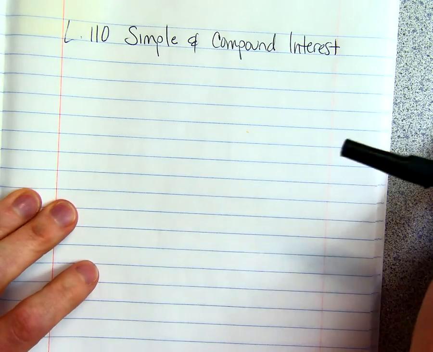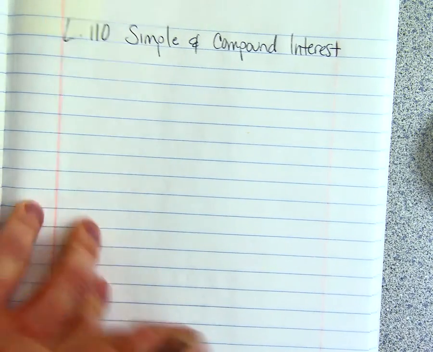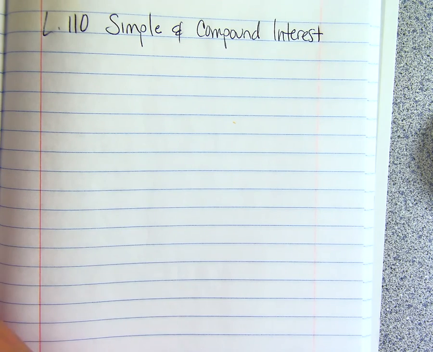Lesson 110, simple interest and compound interest.